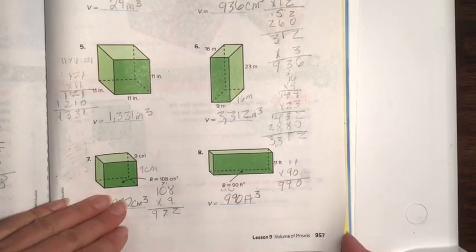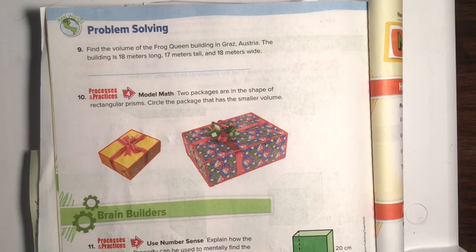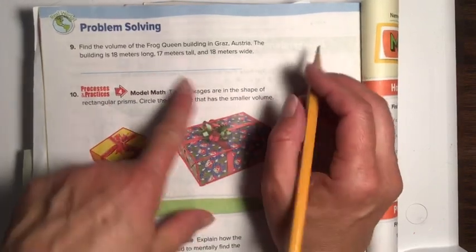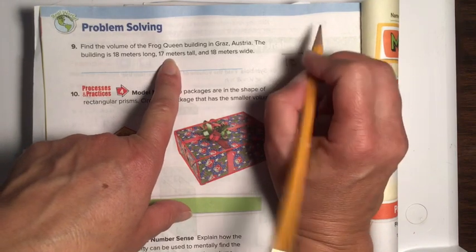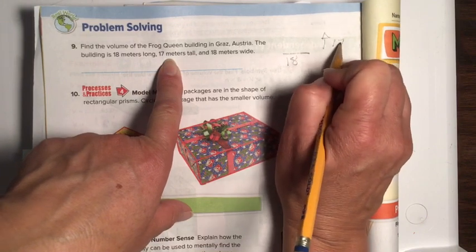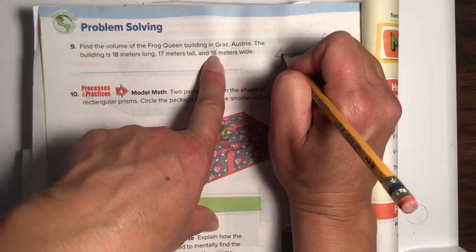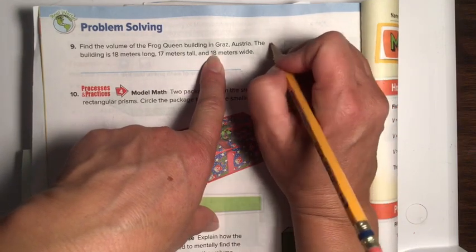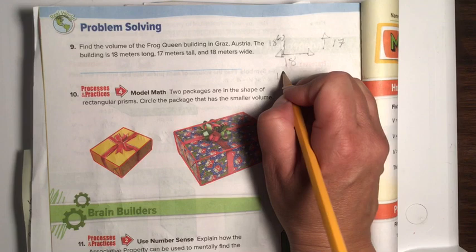All right, let's go to 958. Find the volume of the Frog Queen building in Grace, Austria. The building is, okay, so it's 18 long and it's 17 tall, 17 tall, and 18 wide. So we could also say the base is 18.